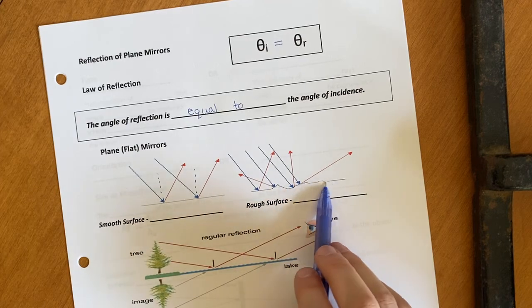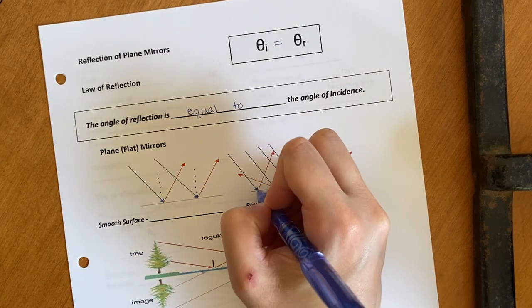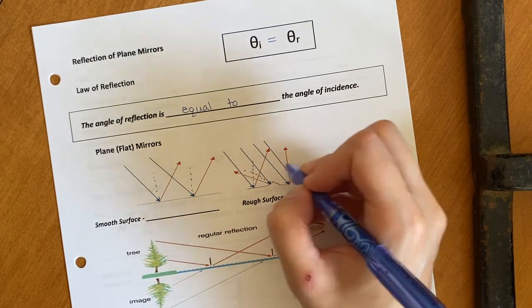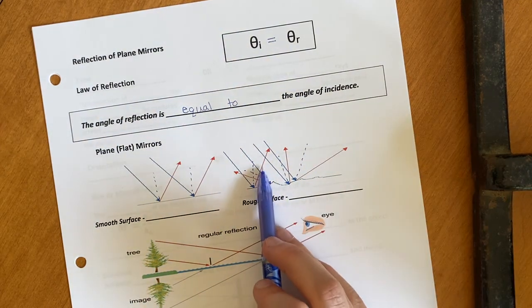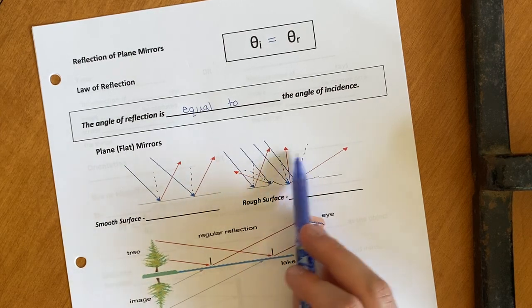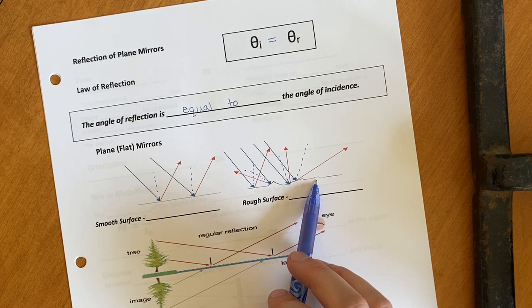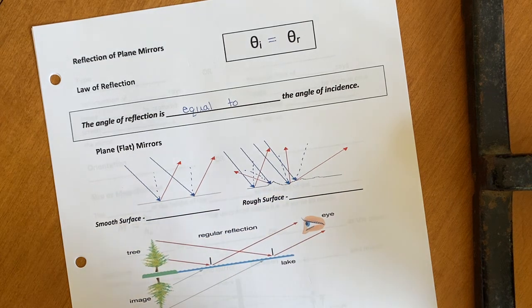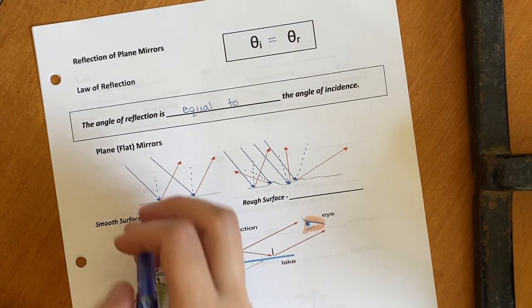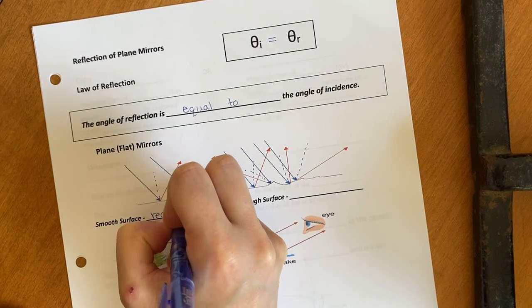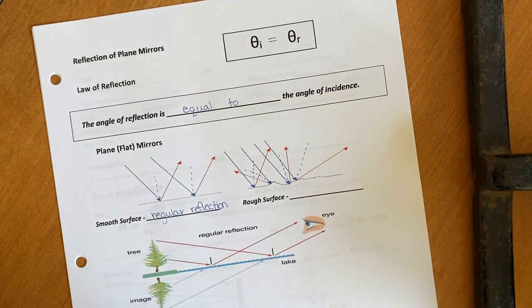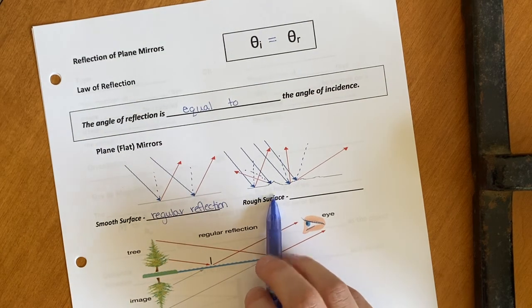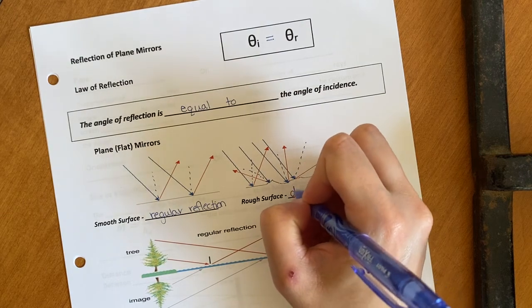Versus if you have a rough surface, you'll notice if you were to draw all the normal lines on here, they would be all over the place. So they wouldn't be equal to each other. And your reflected rays are going to be all over the place as well, which means this is when we get something that's either not very reflective or produces a very blurry image. So here we have regular reflection, when you have your normals lining up on a nice flat smooth surface. And when you have a rough surface, this is when we get something called diffuse reflection.